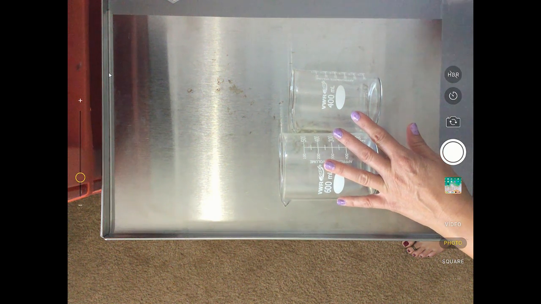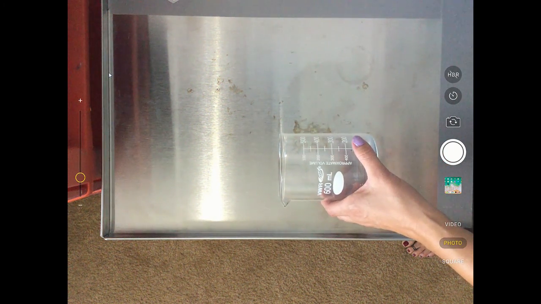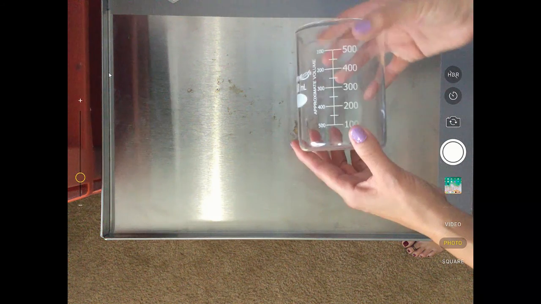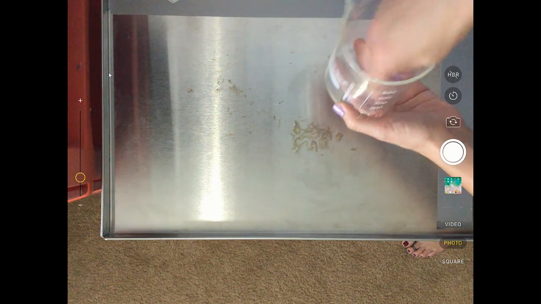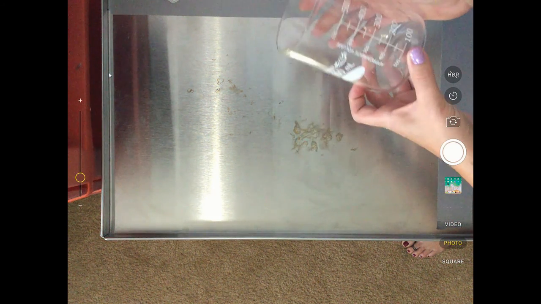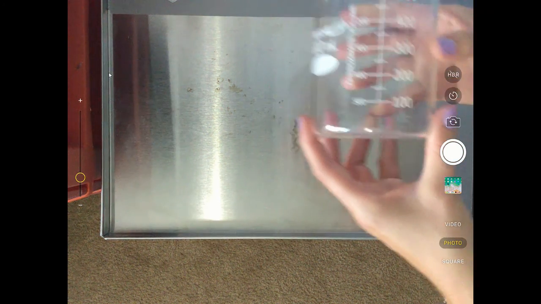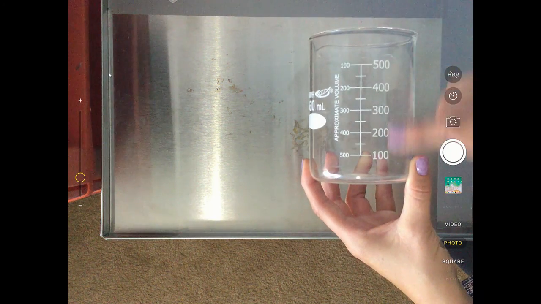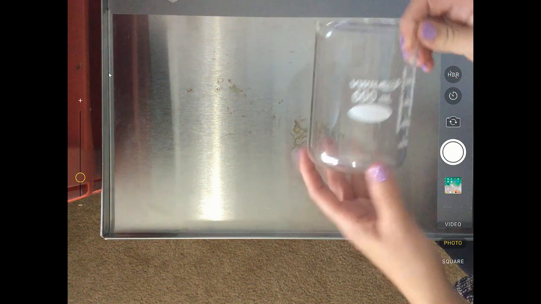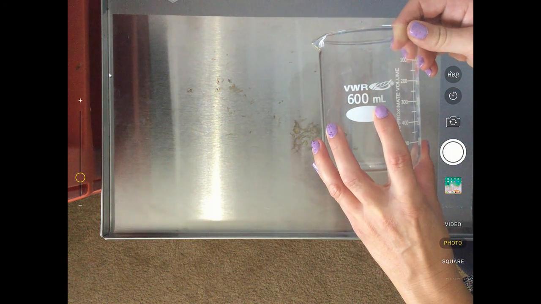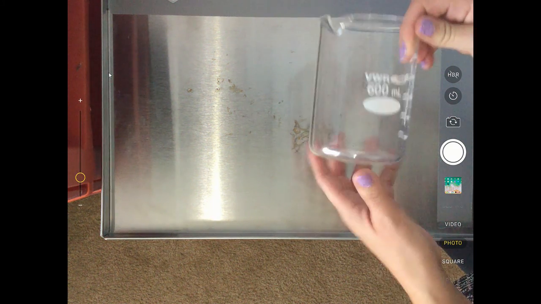Beakers are what we use to record volume. This is how we measure volume. Volume is how much space inside of a three-dimensional figure an object can hold. In this particular situation, the beakers are already graduated down the side with measurements, and the total volume or capacity of this one is 600 milliliters.